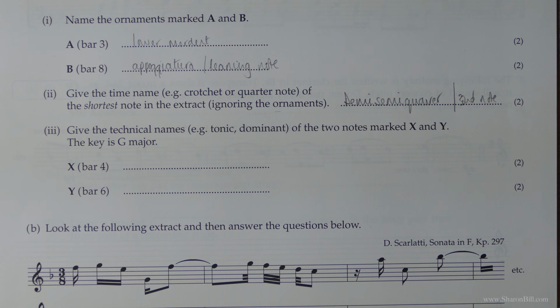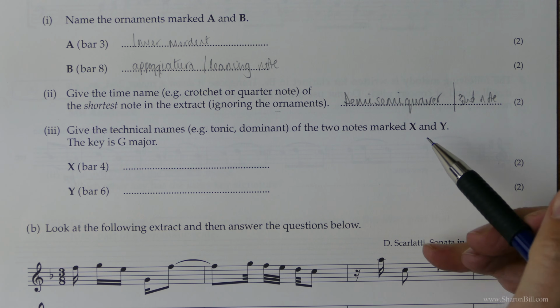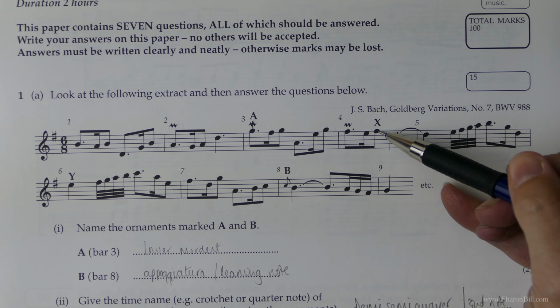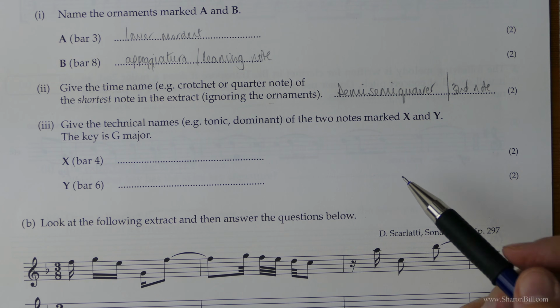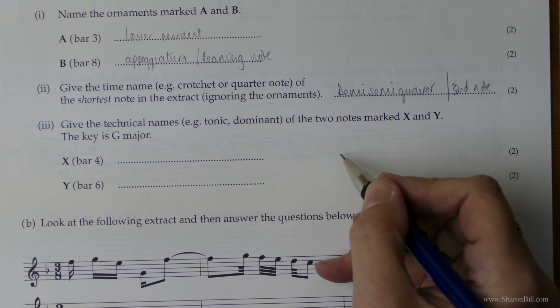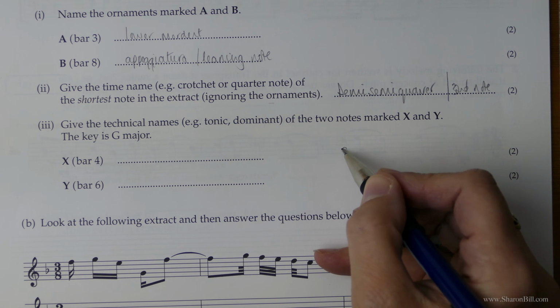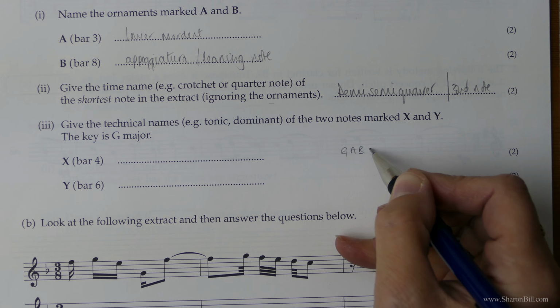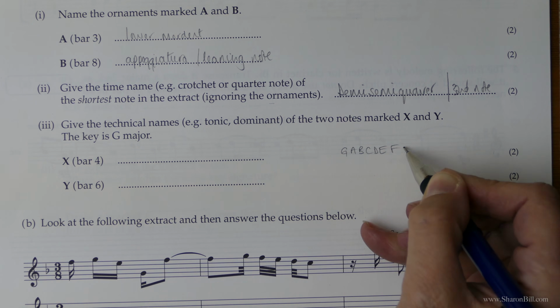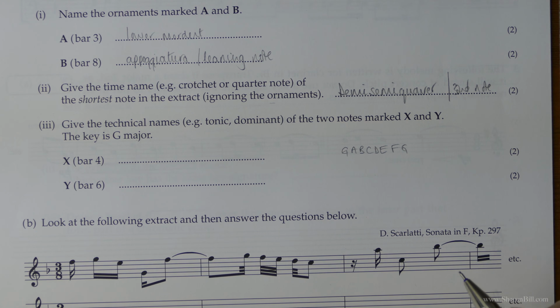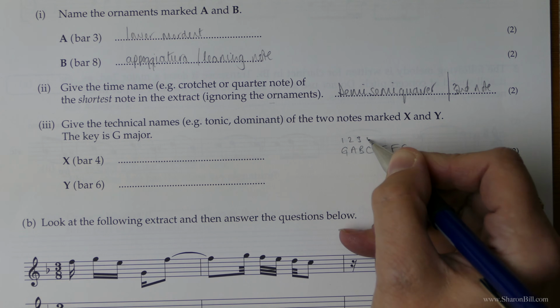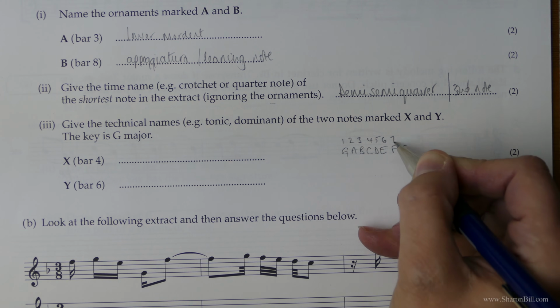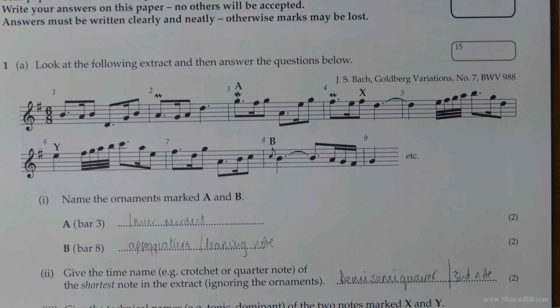So we're asked to give the technical name to the 2 notes marked X and Y. So here's X, here's Y. But before we go and do that, let's think what notes we're actually going to be looking at. So the key is G major, so let's find out what steps of the scale there are. So we've got G, A, B, C, D, E, F sharp, G. And so we can find out what degree of the scale we are either by referring to this, because this is the 1st, 2nd, 3rd, 4th, 5th, 6th, 7th, back to the octave, or we can just count from G.